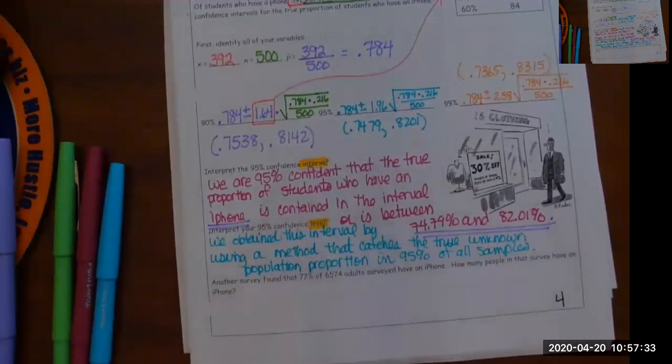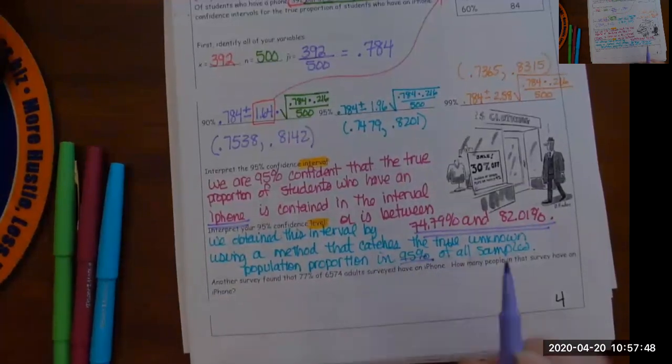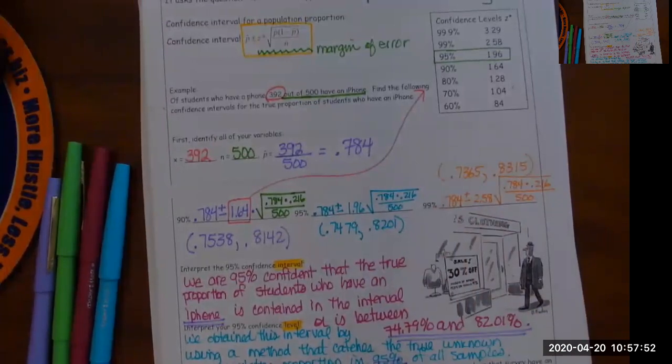Okay, so you need to know how to write an interval and how to write a level, and think about it. We obtain this interval by using a method that catches the true unknown population proportion in 95% of all samples. This is the part that will change from problem to problem. If we decided to go with this one, it'd be 95%.